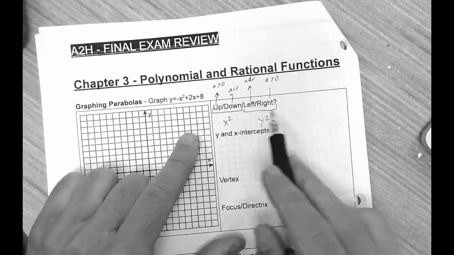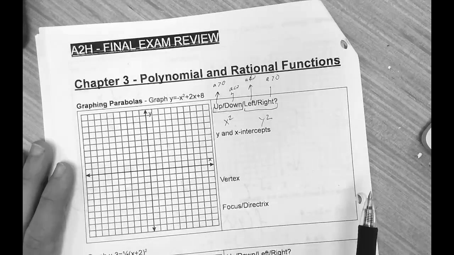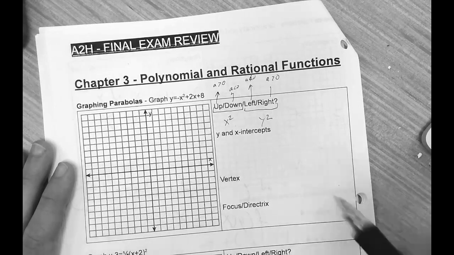Okay. So it's going right, a is positive. Up, a positive. Down, a negative. Left, a negative. Okay, so we know it's going down.